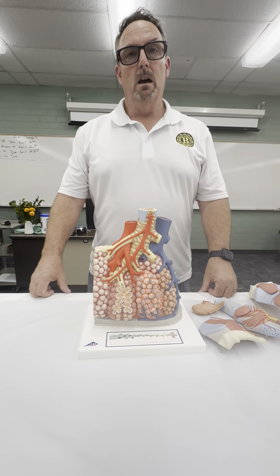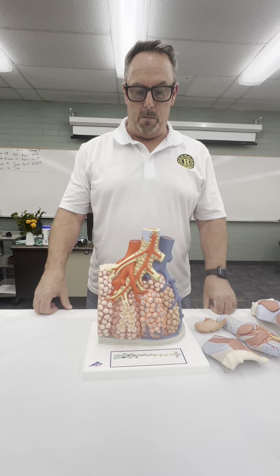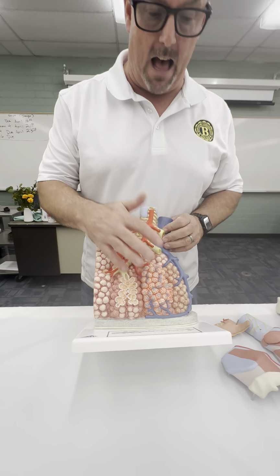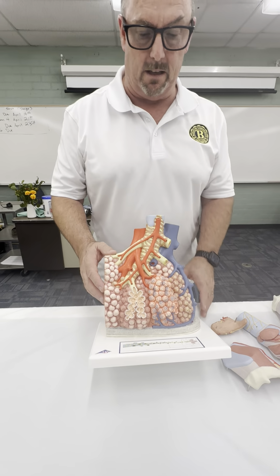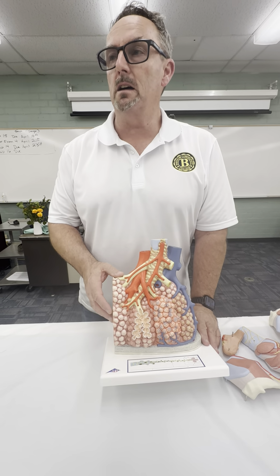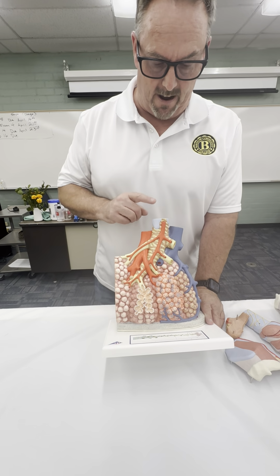Okay, today we're doing a tour of the respiratory models, and I'm going to start off here with a tour of the alveoli. This one does not have a key, so you're just going to have to go off of what I tell you. This video should be posted on the lab stuff page, so keep an eye out for it there. I'm going to start at the top.